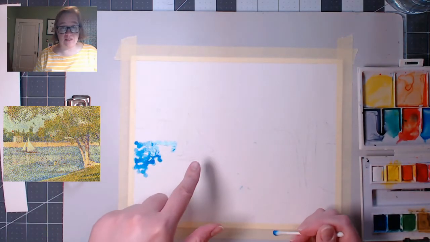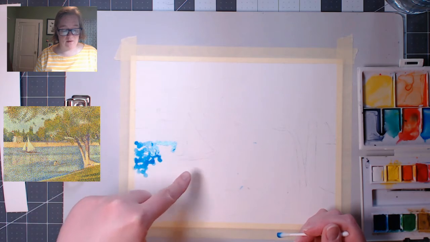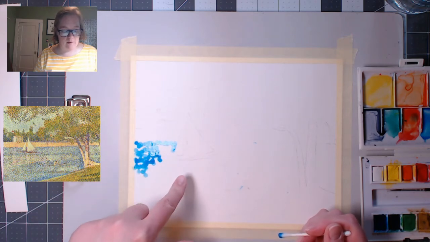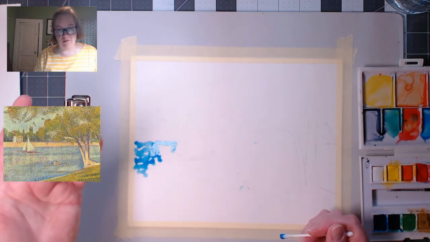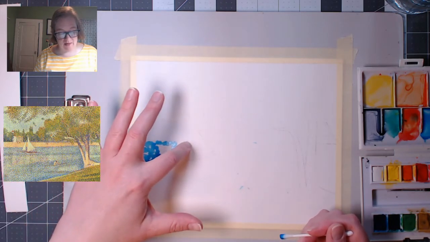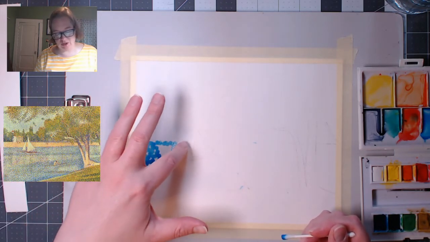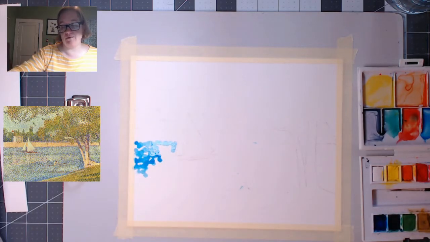Be careful to avoid the white of the boat or else you won't have a good time. If you're worried about getting paint in there, I mean, don't worry about getting a little bit, but if you're worried about getting paint in there, you can use a little brush to do the points in there. I think I'm going to brave it, but I'm going to do it with a fresh Q-tip.